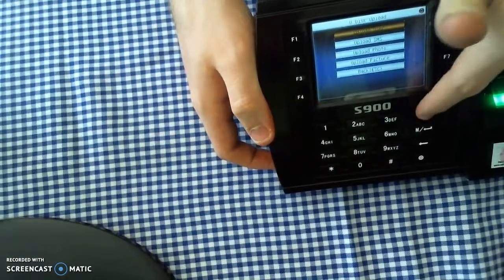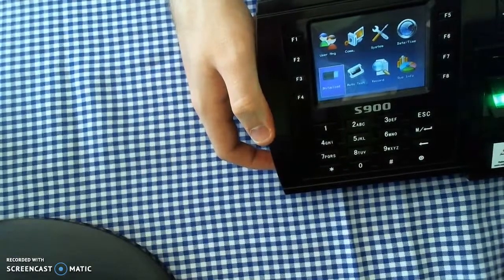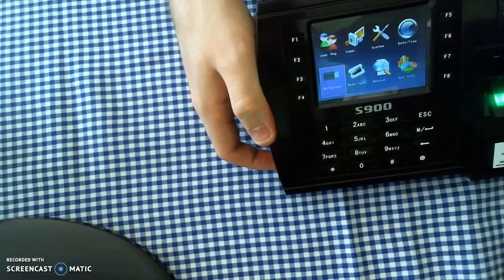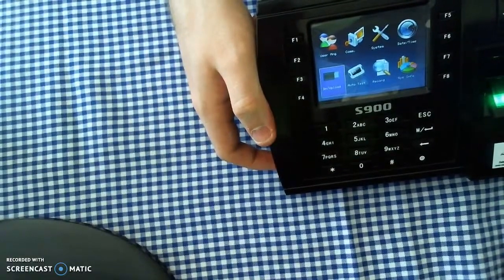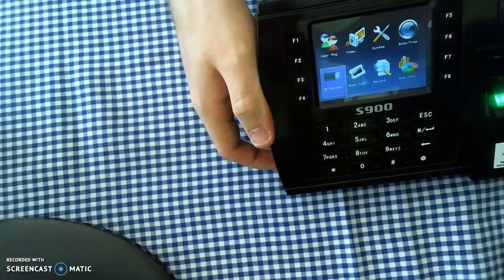So these devices are very, very, very simple to use. I find them to be one of the easiest. And yes, that's pretty much everything.